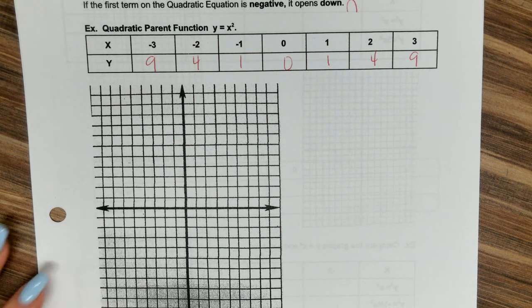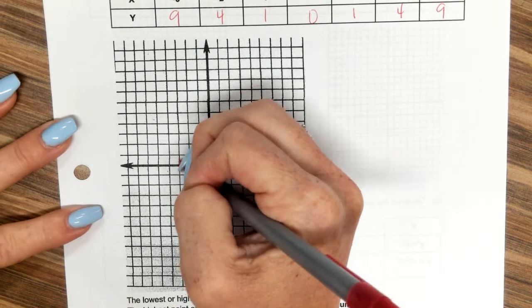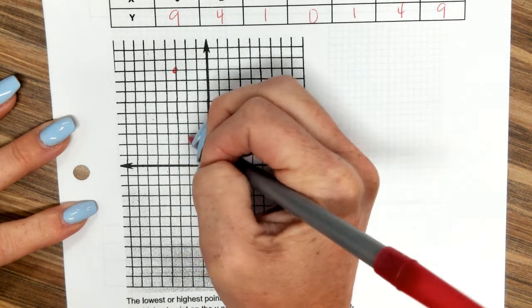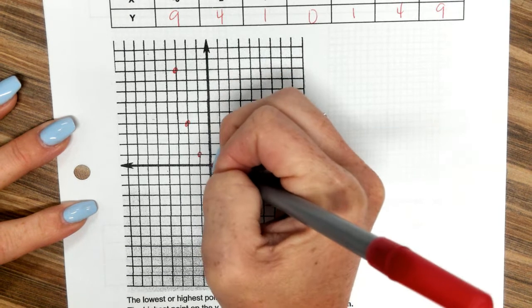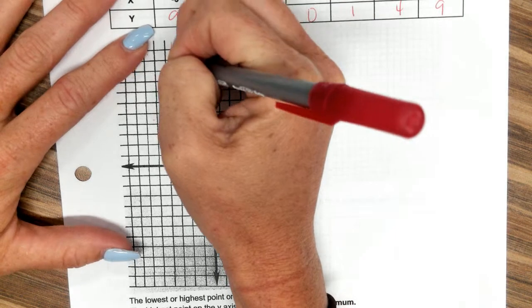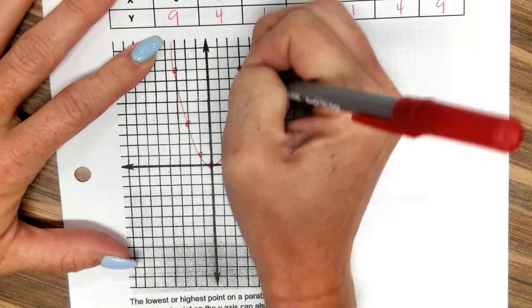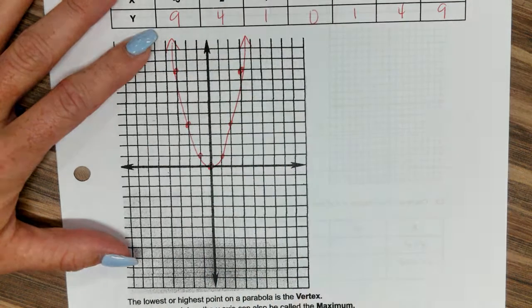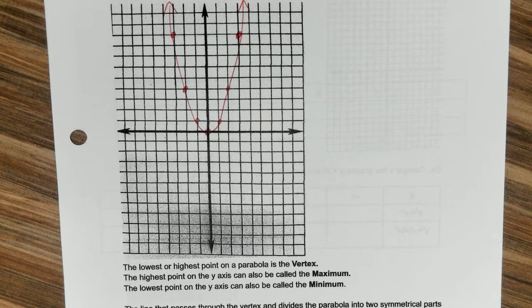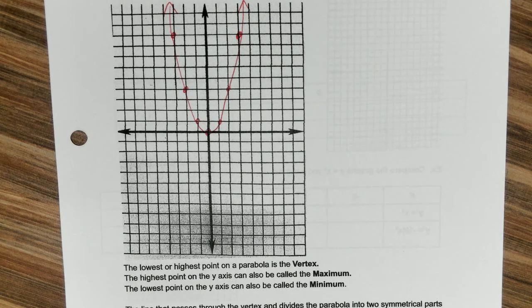All right, go graph that. Quickly get it graphed and draw your line through it.